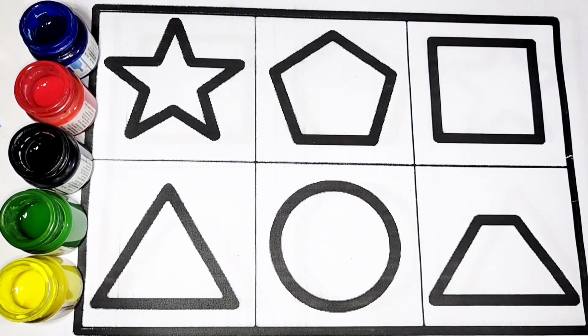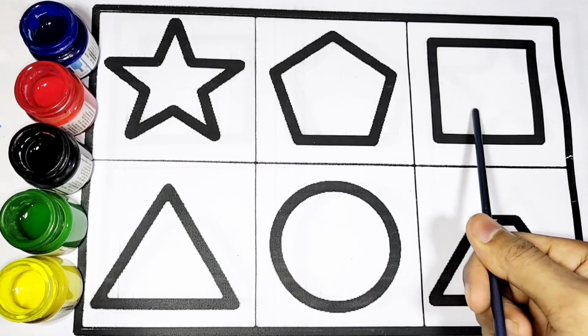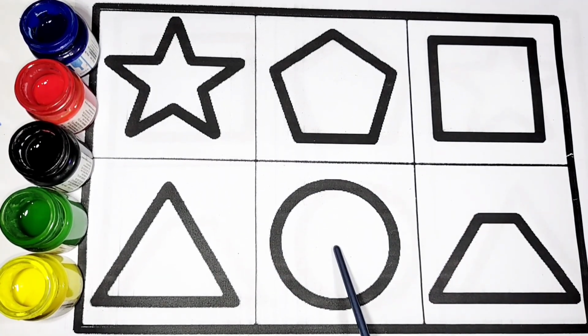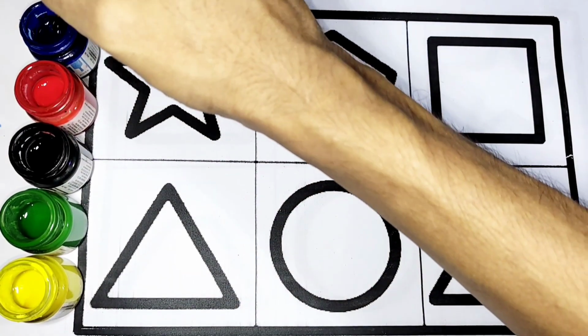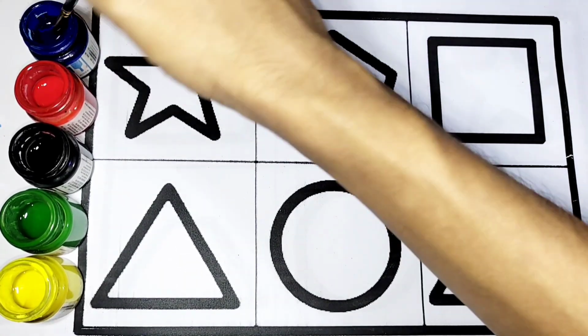Today we draw and color 2D shapes. First we are coloring the shape of star, and the next one is pentagon, square, triangle, circle, and the last one is trapezoid. Kids, now we are mixing and using the color of blue.